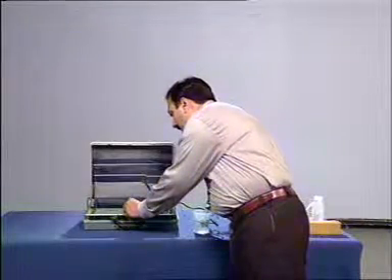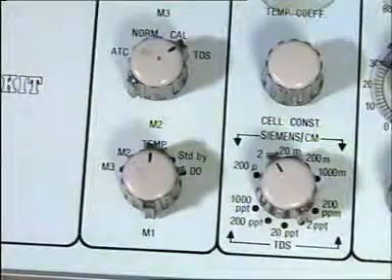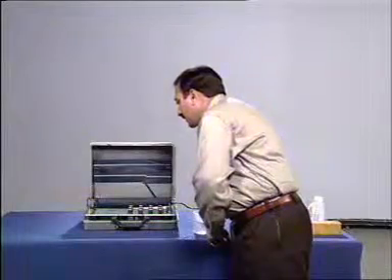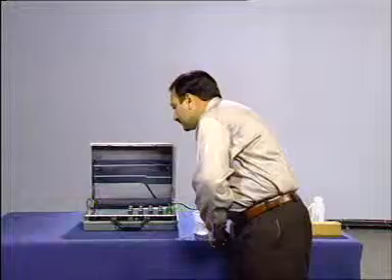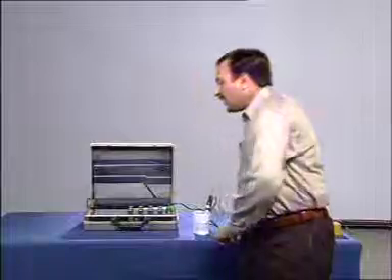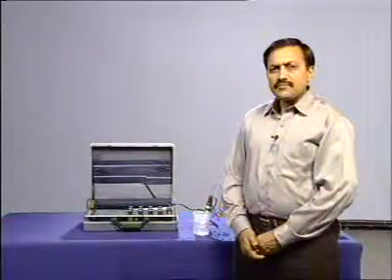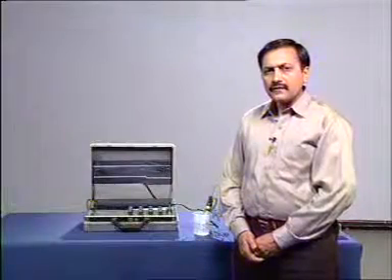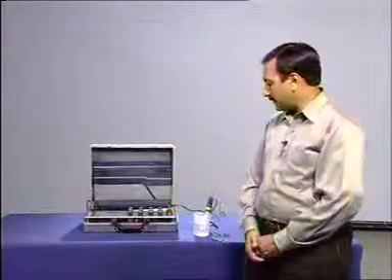Put the selector switch to temperature and read out the value. Now, the temperature of the sample is 23.5 degree centigrade.